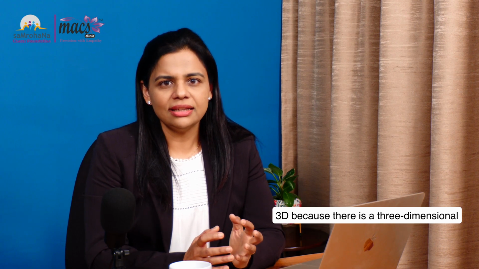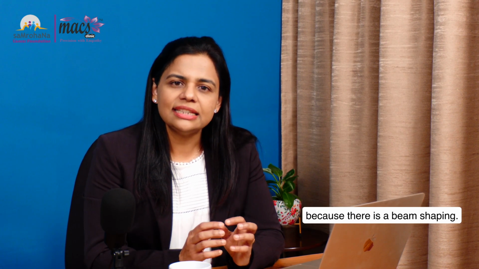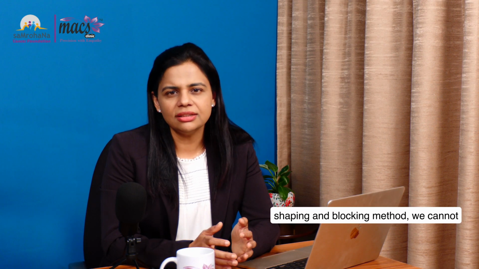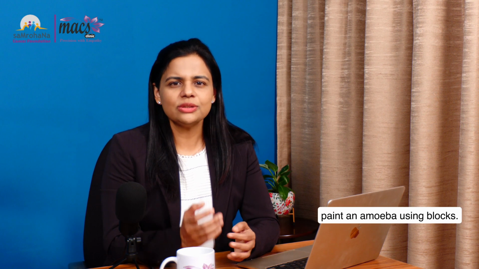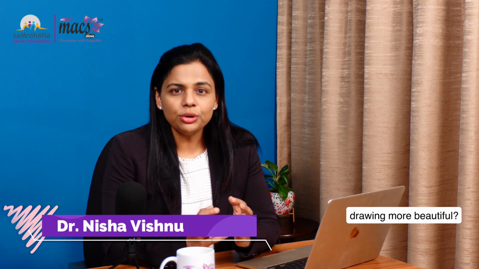3D because there is three-dimensional imaging, and conformal because there is beam shaping. The problem with this is that when we use shaping and blocking methods, we cannot attain very irregular beam shapes. It's like asking a kid to paint an amoeba using blocks. How do we make the drawing more beautiful? By replacing the blocks with a paintbrush.